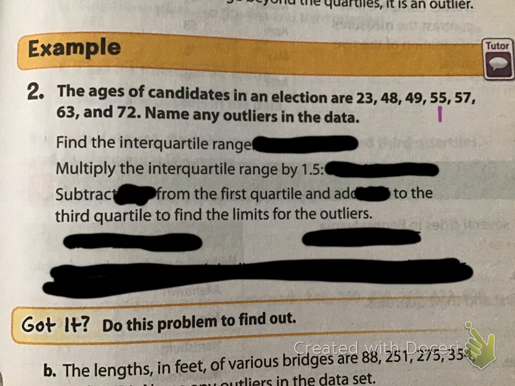So the number in the middle is that one right there, number 4, because we've got 1, 2, 3 on this side and 1, 2, 3 on this side. So our median is 55, just as a fun fact. Then the one in the middle here is our quartile 1, and the one in the middle here is our quartile 3. Interquartile range. If I walked from block 48 to block 63, my interquartile range is going to be 15.